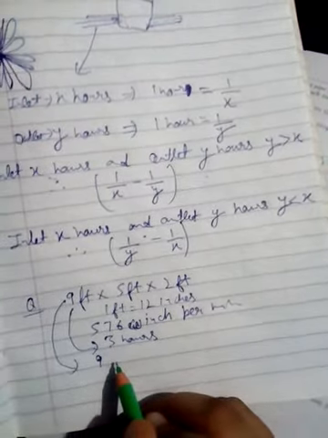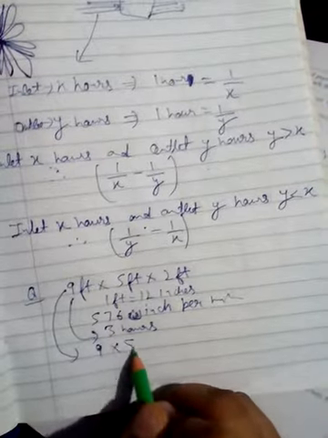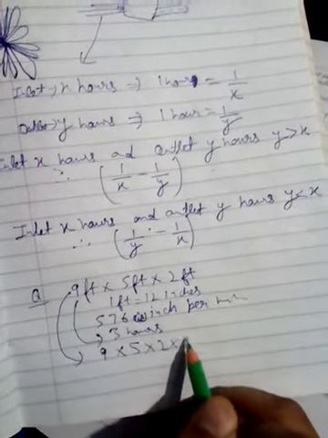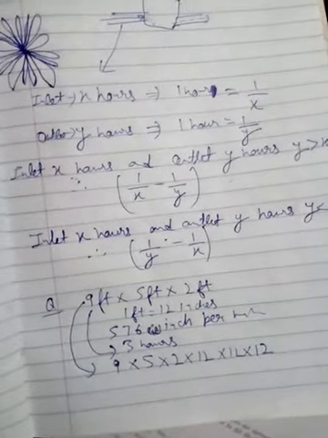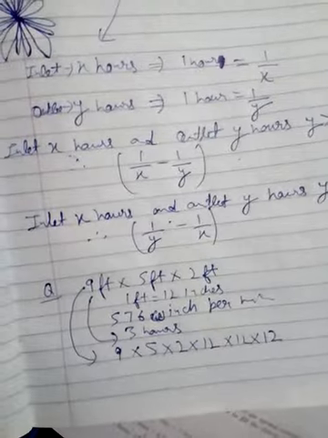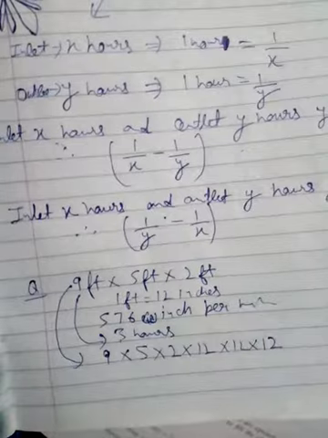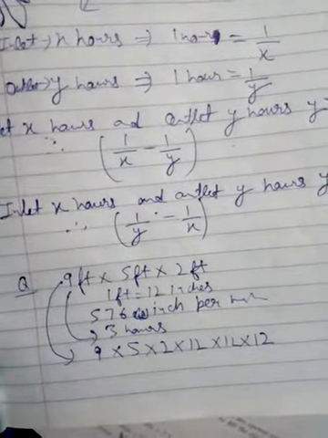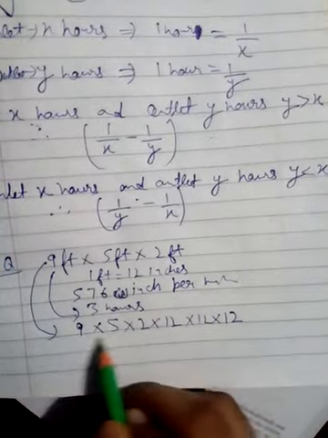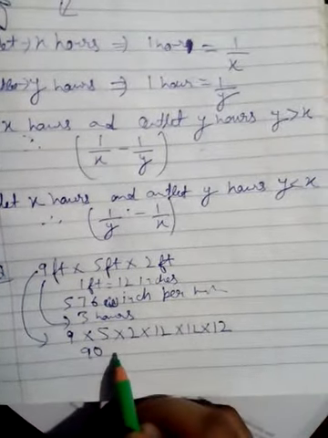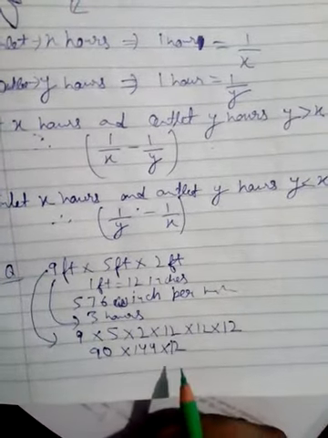So the volume is 9 into 5 into 2 into 12 into 12 into 12, that is 90 into 144 into 12.